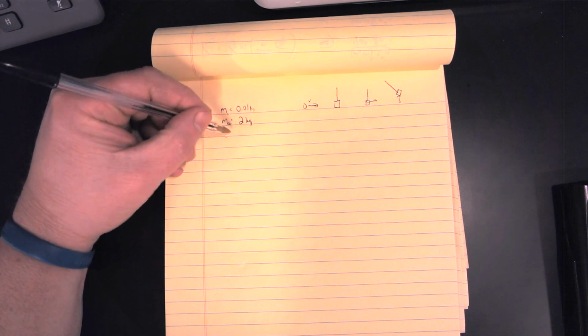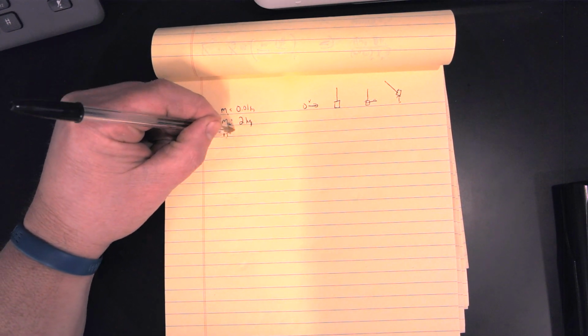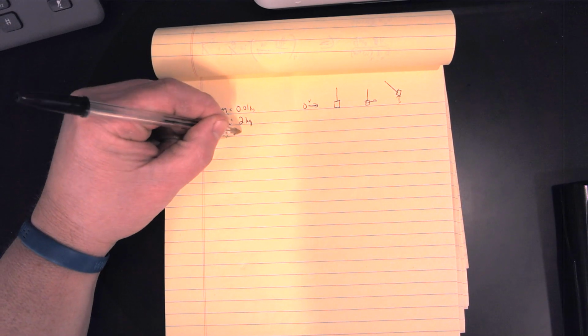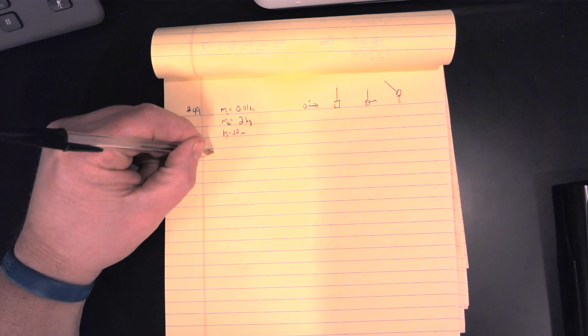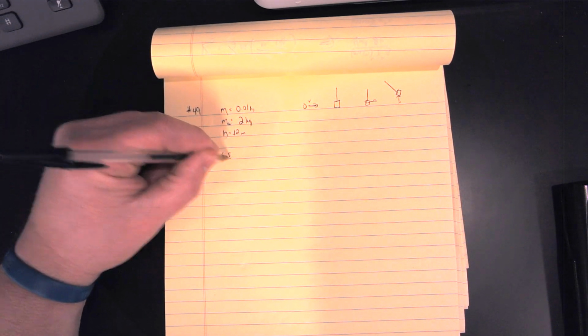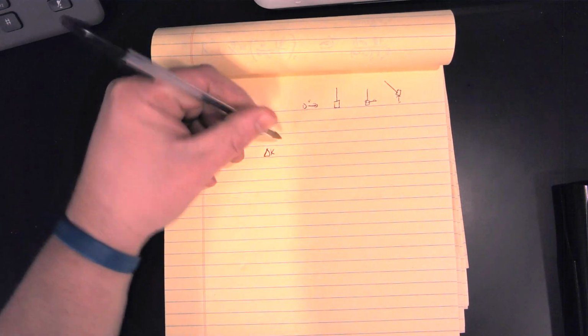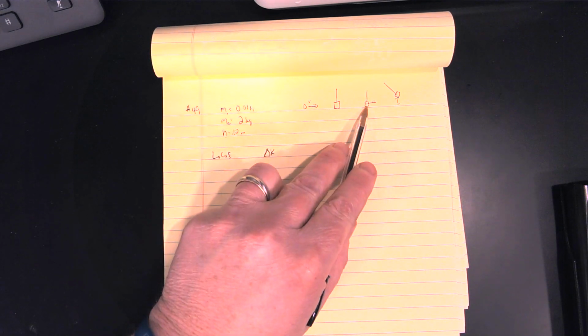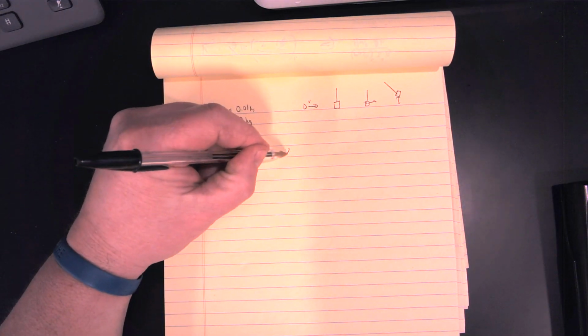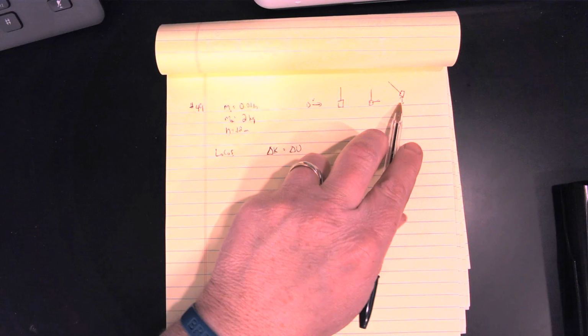We know that it's going to rise up a height of 12 centimeters, so 0.12 meters. So the first thing I'm going to do is use LOCO E here, where the change in kinetic energy of the bullet and the bob will equal the change in potential energy of the bullet and the bob.